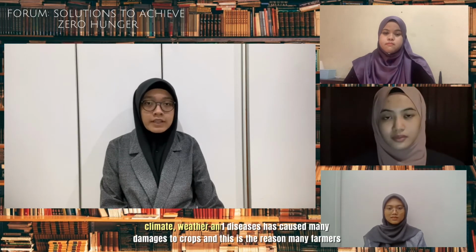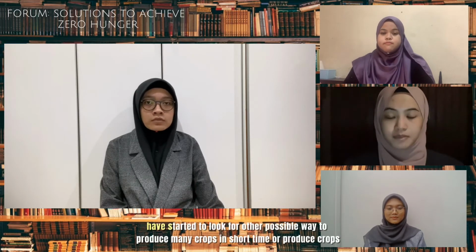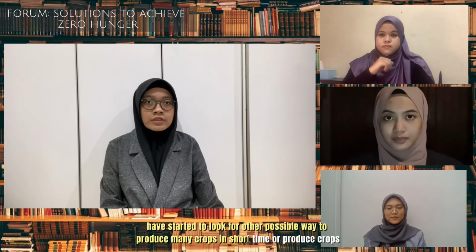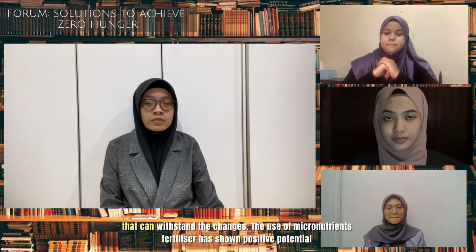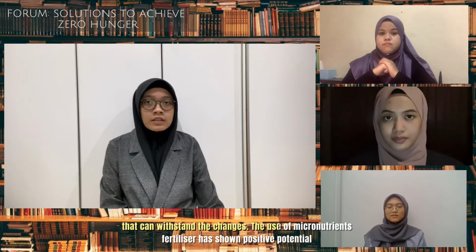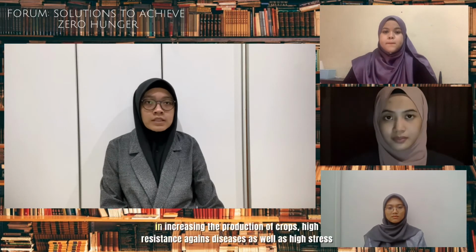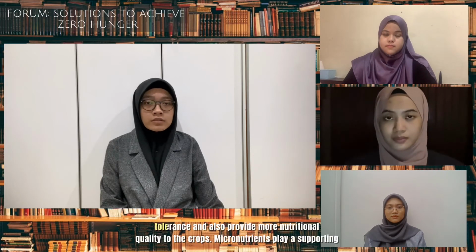The uncertainty of climate, weather, and diseases has caused much damage to crops, and this is the reason many farmers have started to look for other possible ways to produce many crops in a short time or produce crops that can withstand the changes. The use of micronutrient fertilizers has shown positive potential in increasing the production of crops, high resistance against diseases, as well as high stress tolerance, and also provides more nutritional quality.